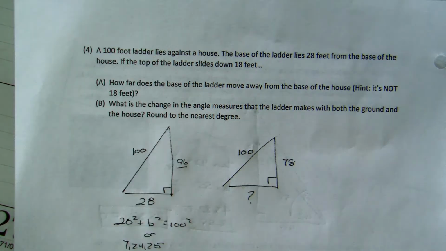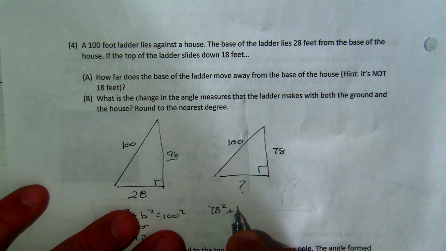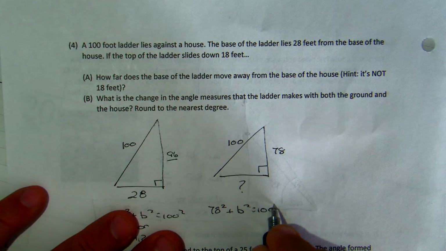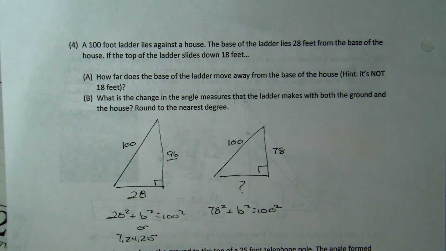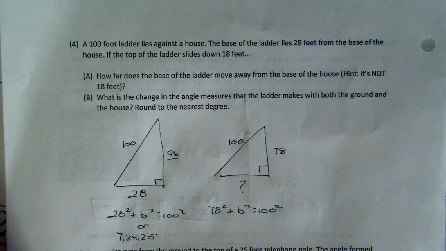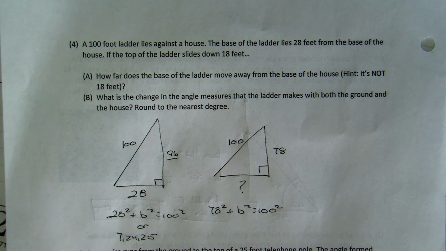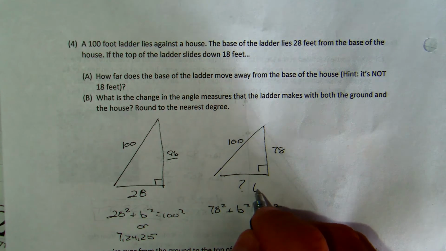So we're going to once again do Pythagorean theorem. 78 squared plus b squared equals 100 squared. 100 squared minus 78 squared, raised to the square root, and it comes out to be about 62.6.